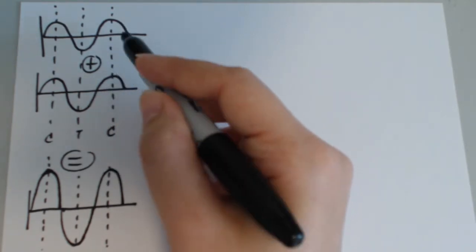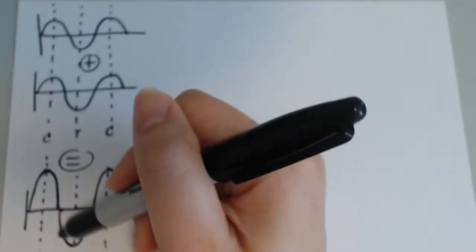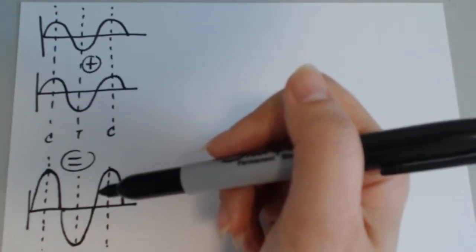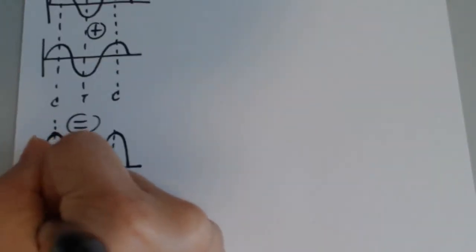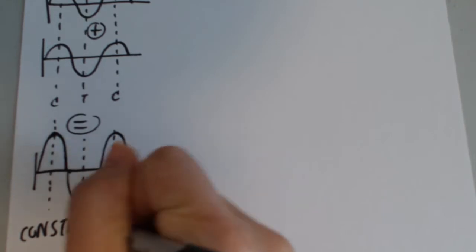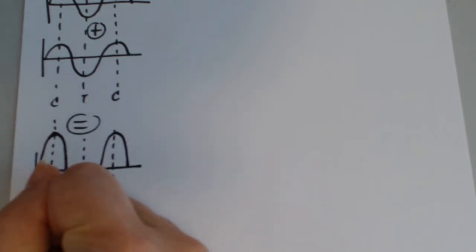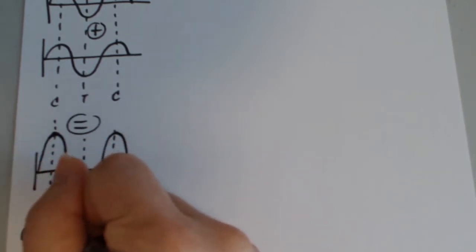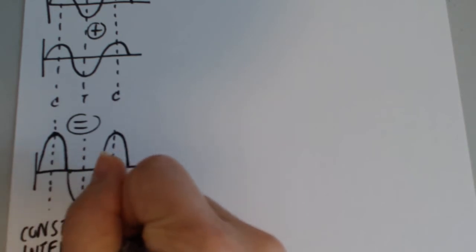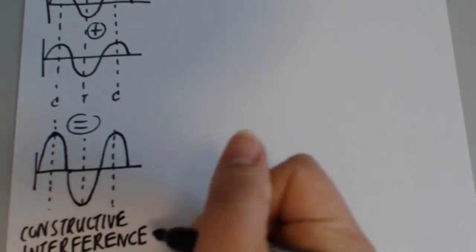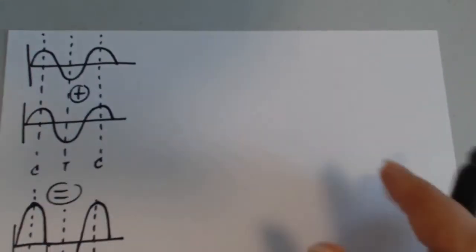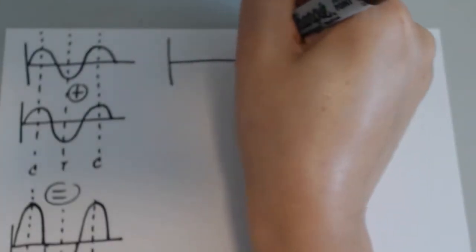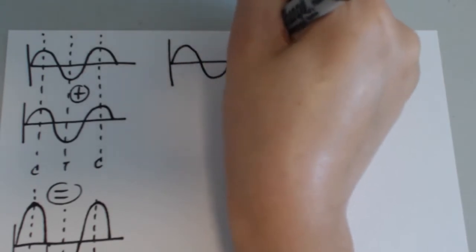The crests are twice as high as they were, the troughs are twice as low as they were, or high in the negative direction. Okay, so that is constructive interference. You can also call that constructive superposition. Okay, constructive interference. What about destructive interference? Well, let's say I have the same wave initially.